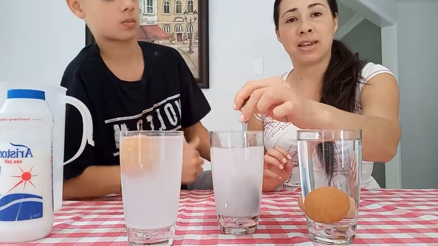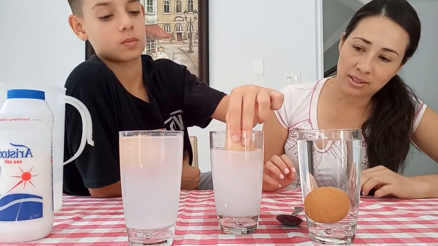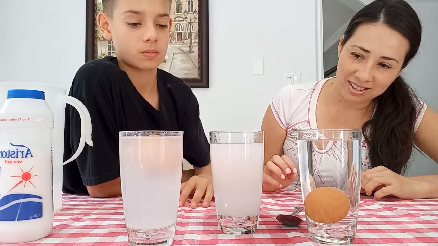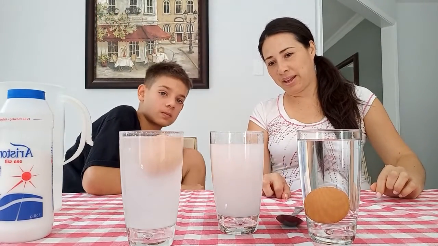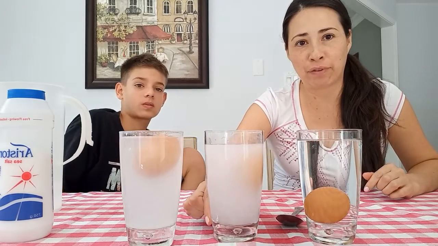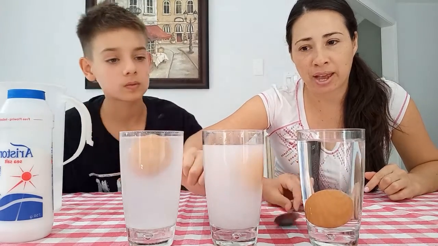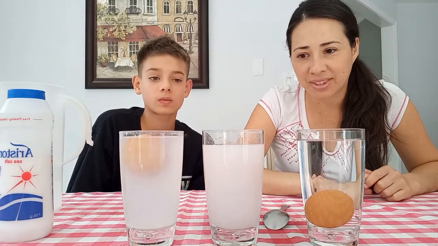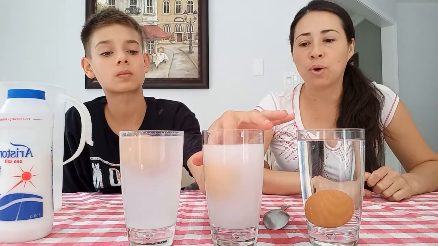And then we're gonna mix it and test it slowly. There you go. Now it's a little bit underneath. So you can see the difference from the very bottom, kind of like the middle there, and the very top. So this is how buoyancy works.